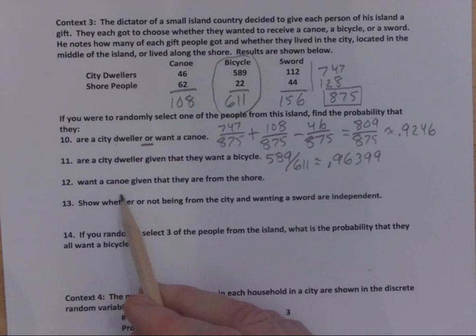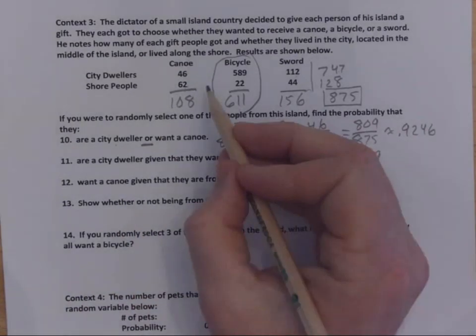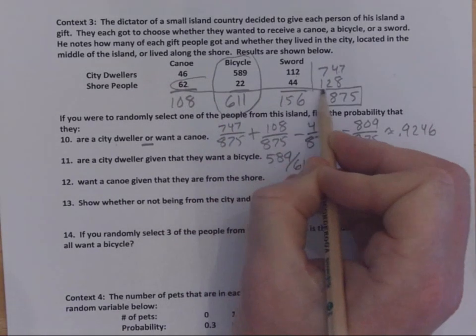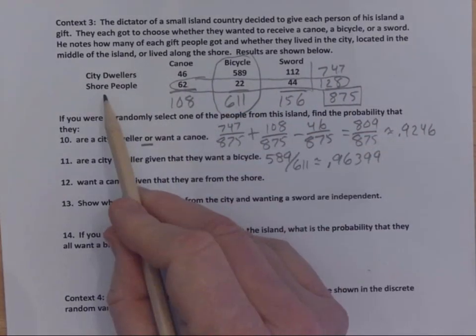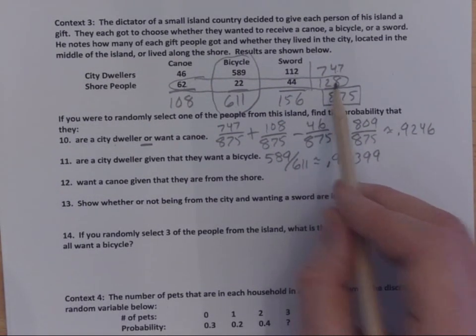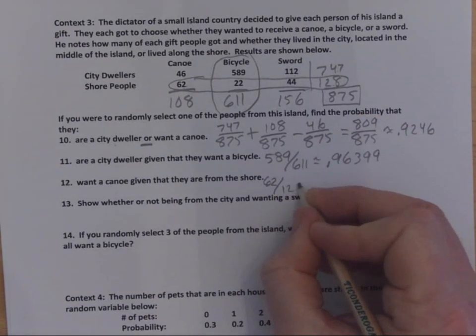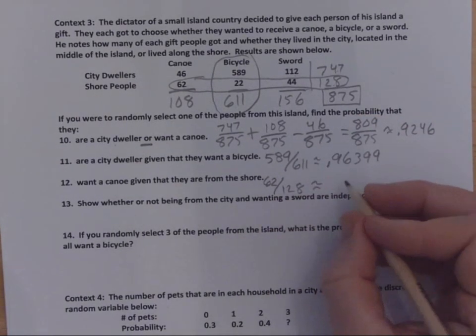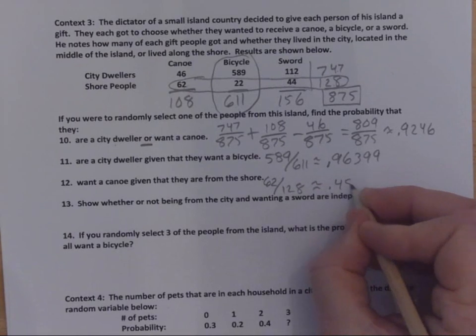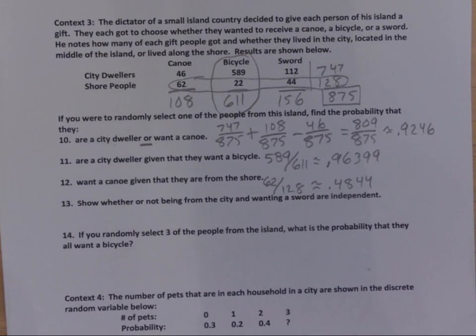All right. What's the probability they wanted a canoe given they are from the shore? In other words, you can only look at what you're given. I can only look at the shore people, which is this row, these 128 people. If you randomly select one of these 128 people, what's the probability they want a canoe? Well, there are 62 that want a canoe out of 128, and so that is approximately equal to 0.4844.